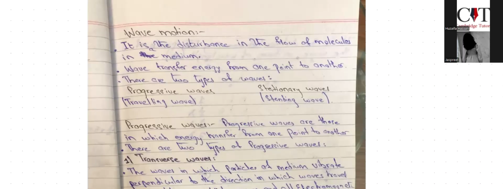Wave motion. It is the disturbance in the flow of molecules in a medium. Wave transfer energy from one point to another. There are two types of waves: progressive waves, which are traveling waves, and stationary waves, which are standing waves.